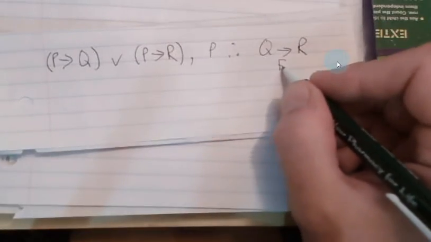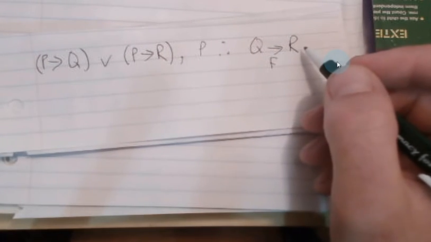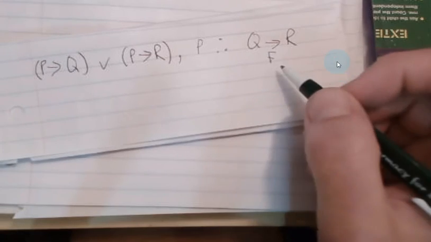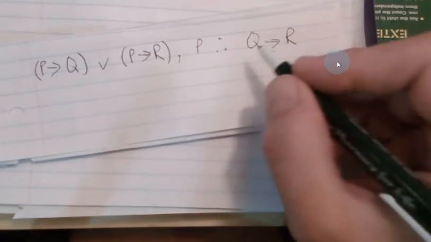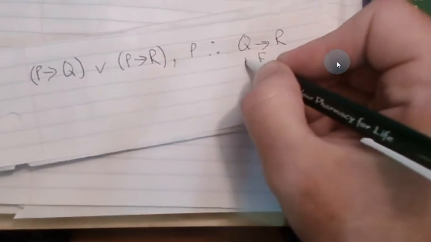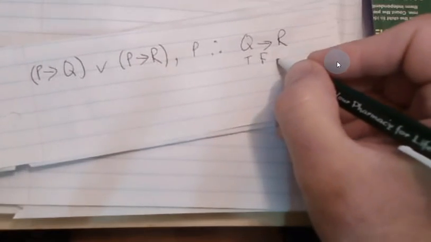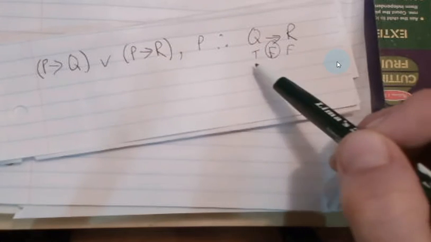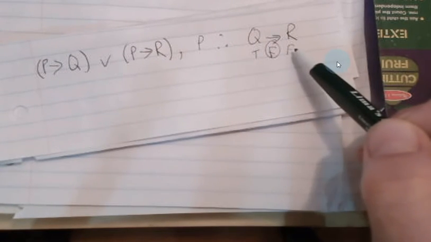If our conditional is false, hopefully you know there's only one way to make that happen when it's a conditional. That's by making the antecedent true and the consequent false. I should circle this. So we've made our conclusion false, and that has led us to these truth values for Q and R. It couldn't be anything else.